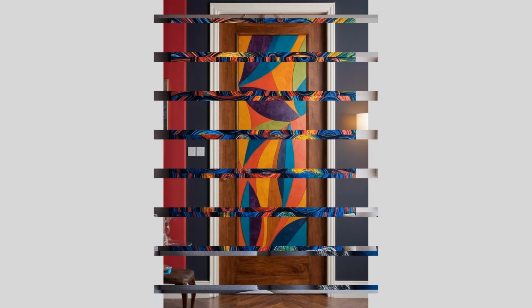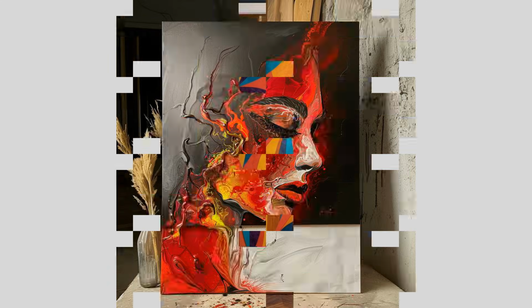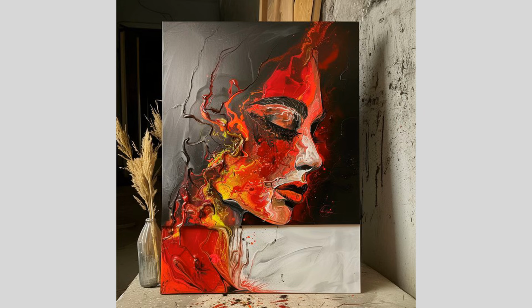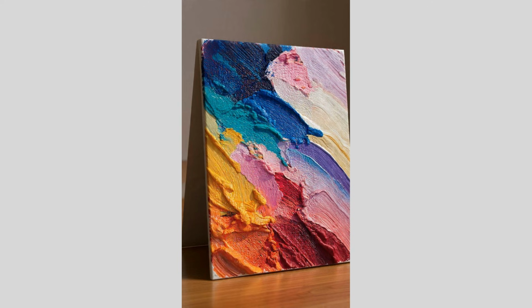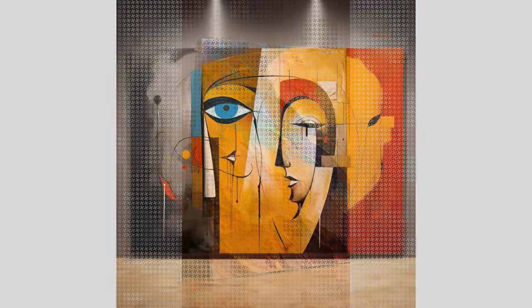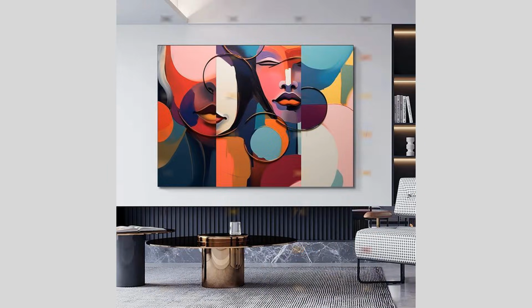Layering is one of the most powerful techniques in dynamic abstract wall art. By placing pieces at different heights, you create a three-dimensional effect that adds depth. This layering allows shadows to form naturally, enhancing the sense of movement. Even small variations in height can make a big difference in the final look.